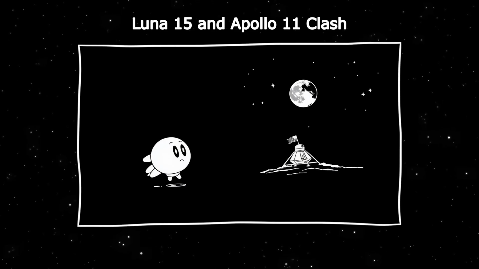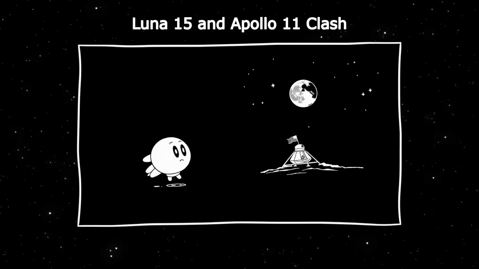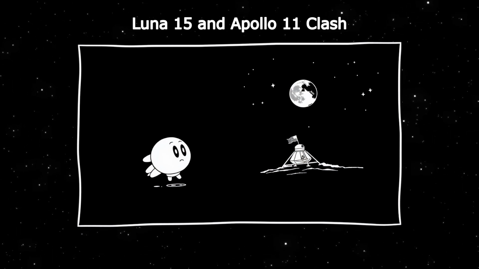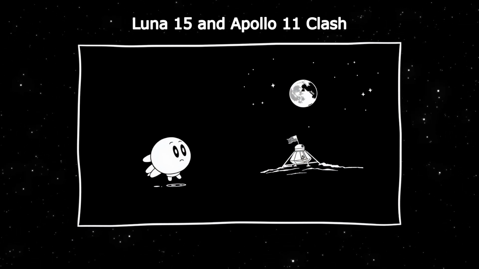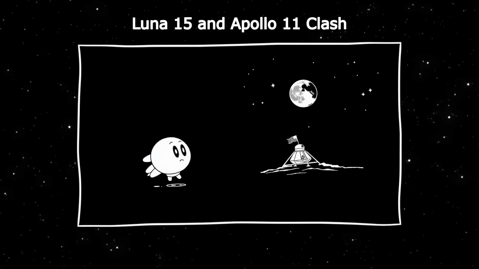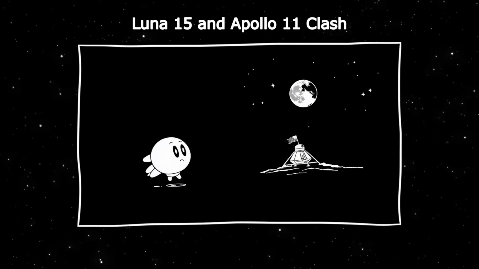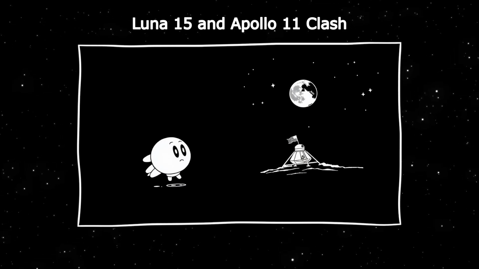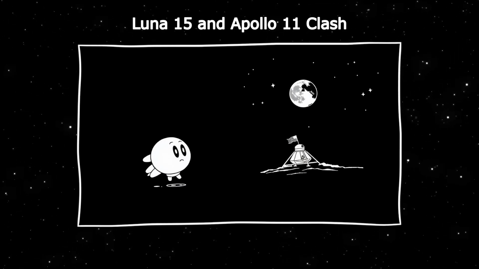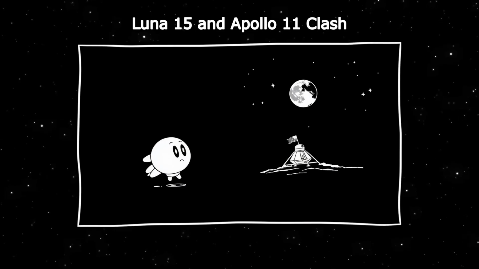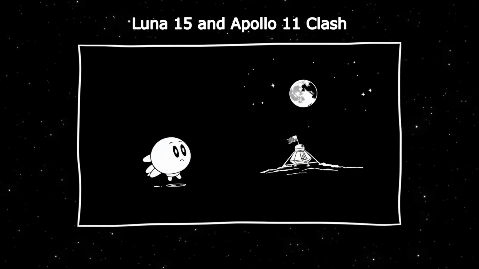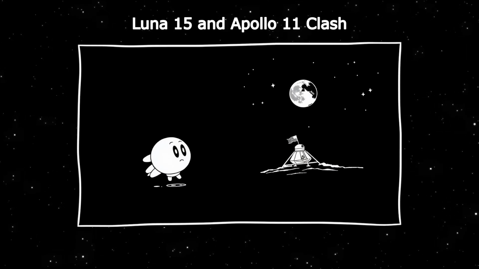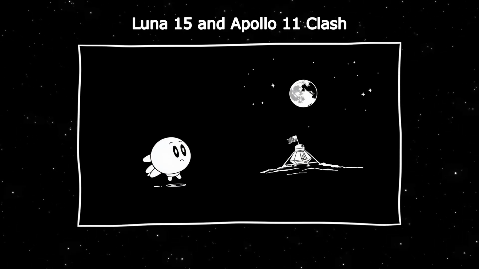As Neil Armstrong and Buzz Aldrin took their monumental steps on the lunar surface, Luna 15 was preparing to make its descent. On July 21, 1969, the same day that Armstrong's footprints marked lunar soil for the first time, Luna 15 attempted its landing. The Soviet craft had been engineered for autonomous operations, relying heavily on onboard systems to guide its descent. Unfortunately, just minutes before the historic moment at Tranquility Base, Luna 15 experienced difficulties during its landing procedure.